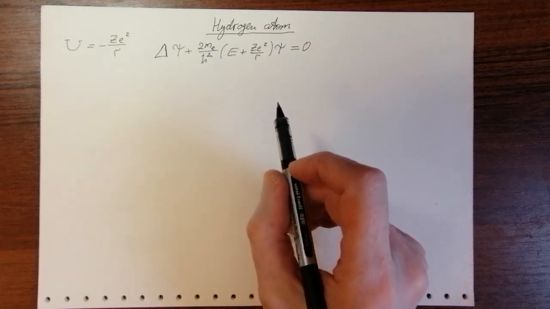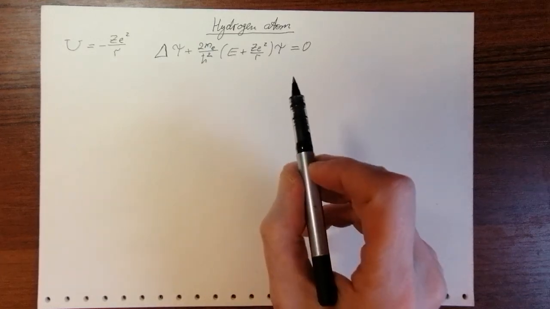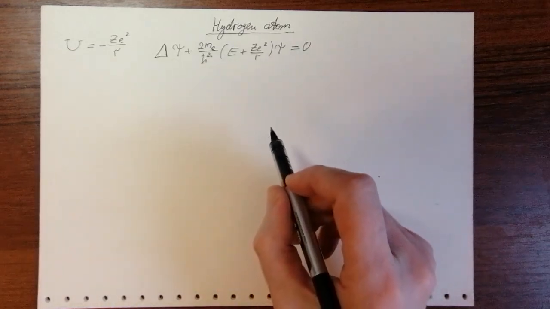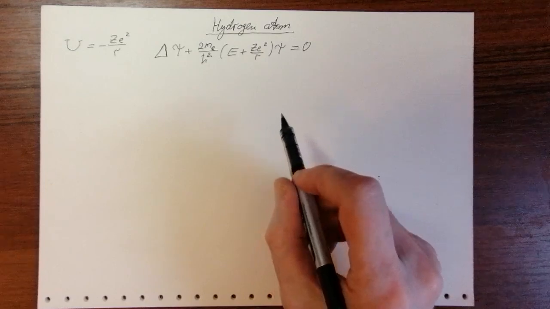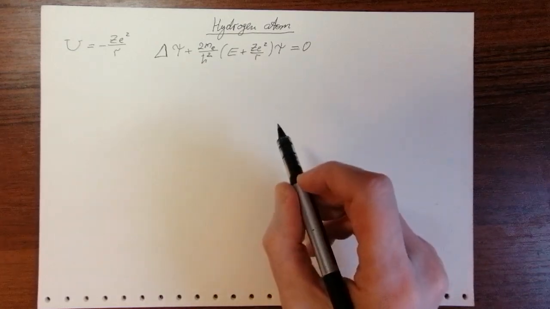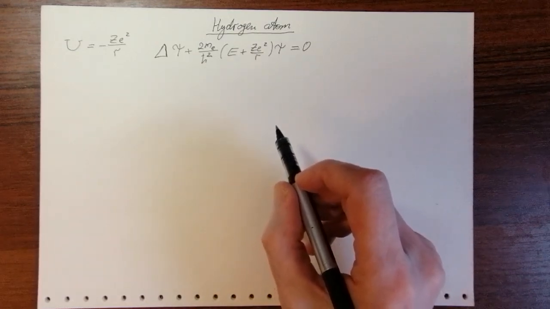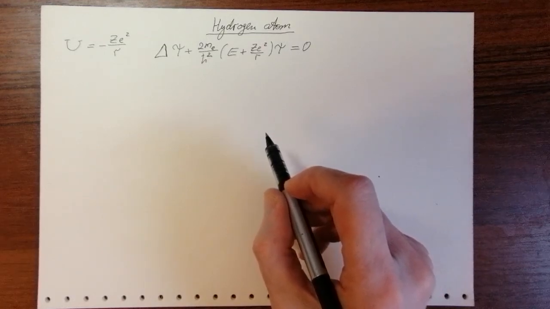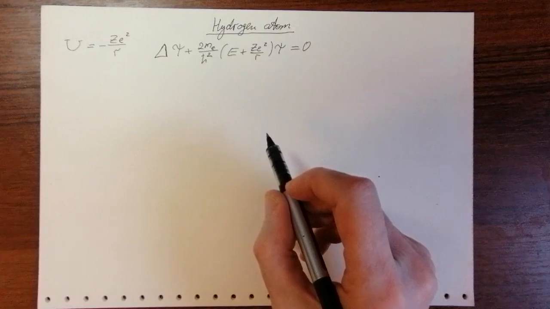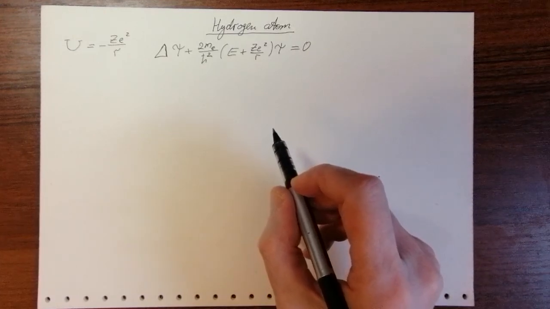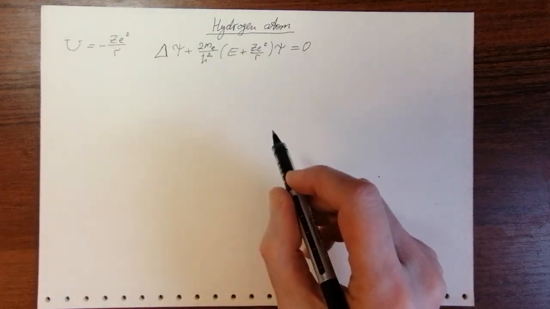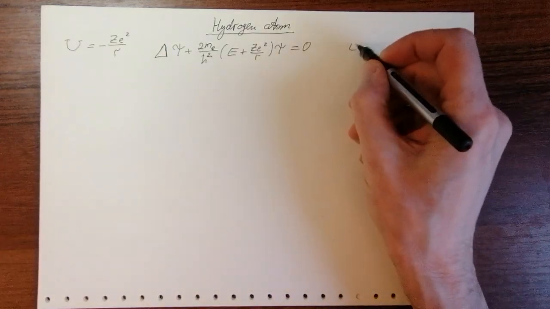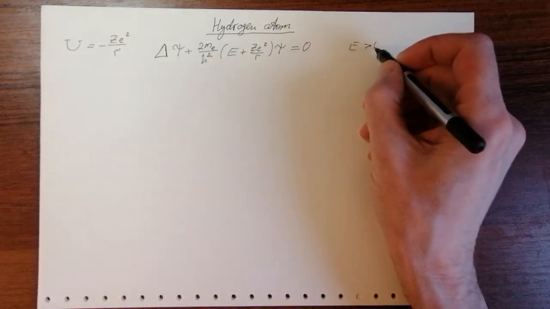The solution which we need, and you remember that we need a solution which obeys some requirements, is that psi should be single valued, continuous, and finite. Such psi can be found not at any energy E, but in the case if E is greater than 0.